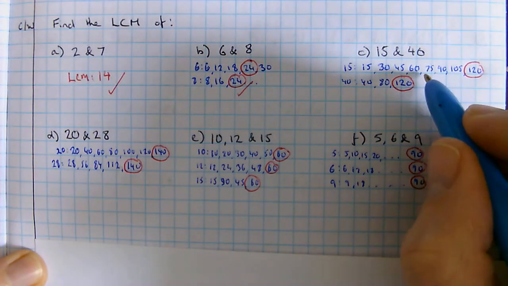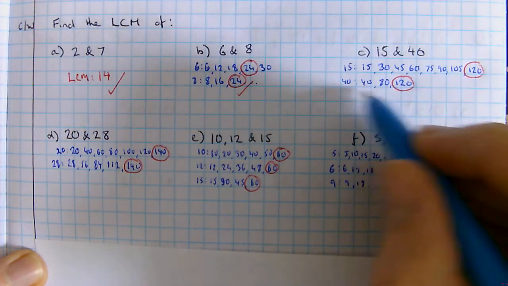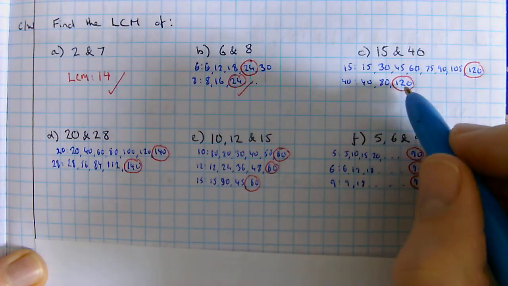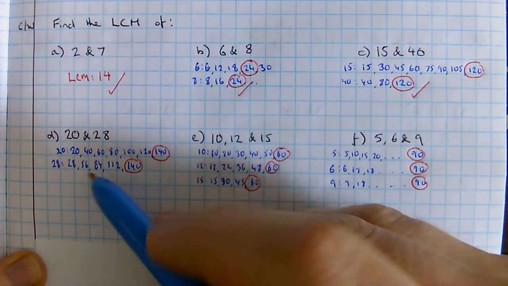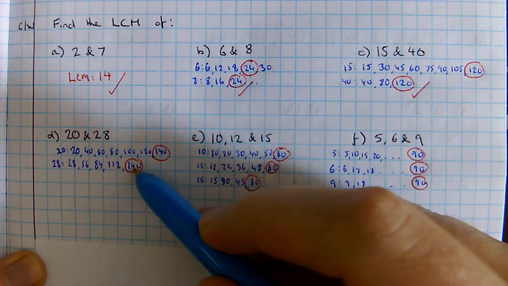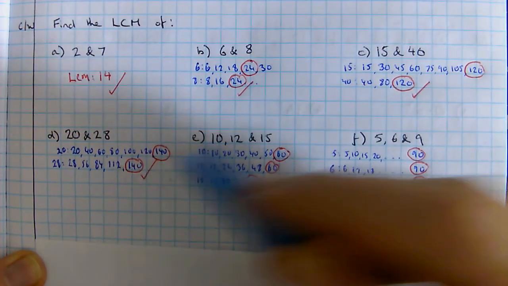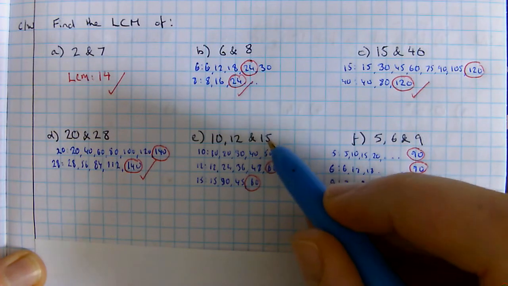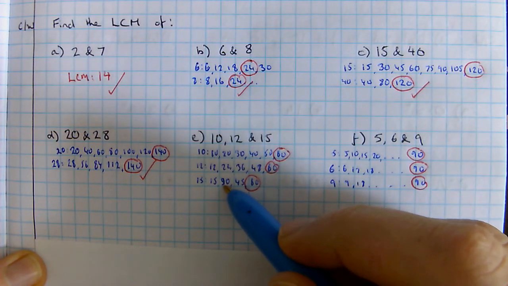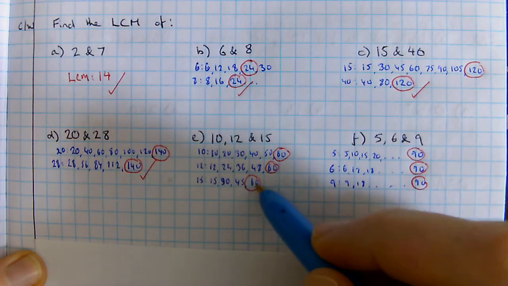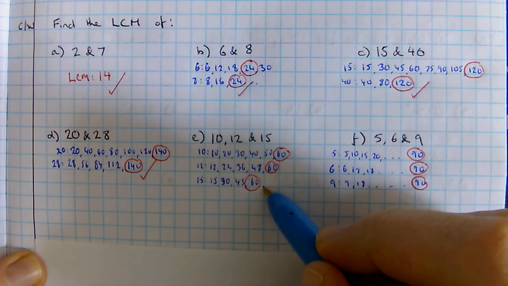Here you should have got 120. You can do that by just going up in the 40 times table to see when you get the first number which was divisible by 15. Going up in your 28 times table, the first number which is divisible by 20 is going to be 140. Going up in my 15 times table, so I go 15, 30, well that's divisible by 10, unfortunately it's not divisible by 12, so I could carry on. 45, 60, 60 is divisible by all 3.